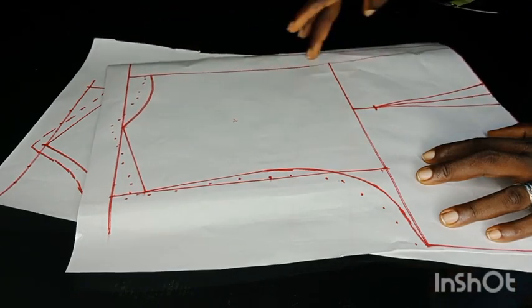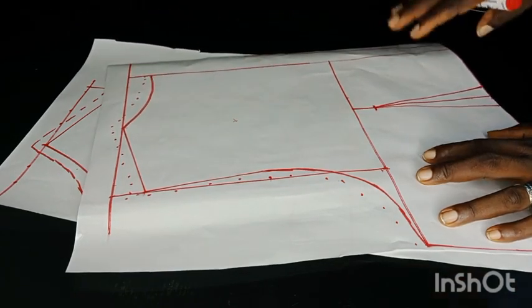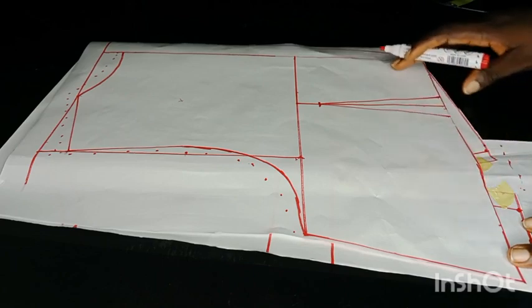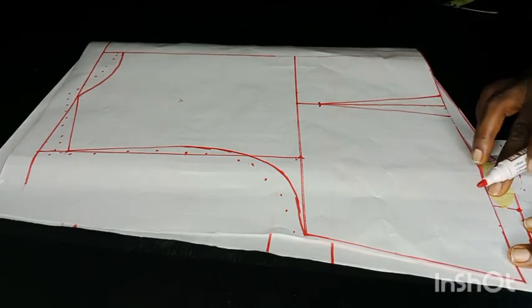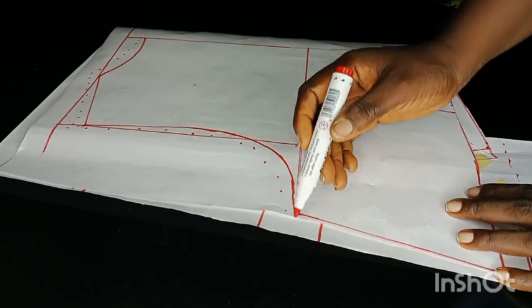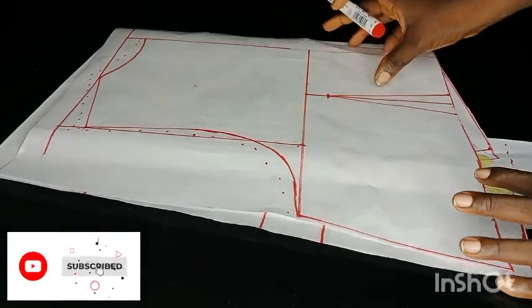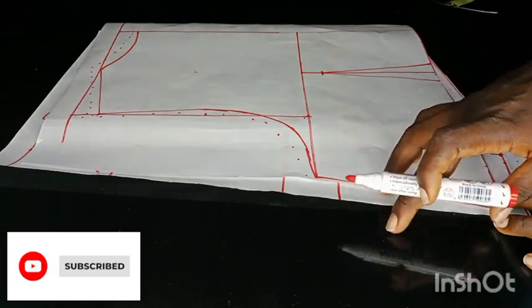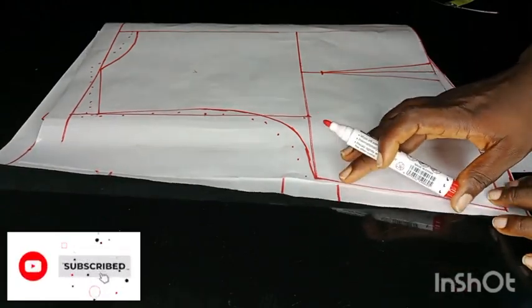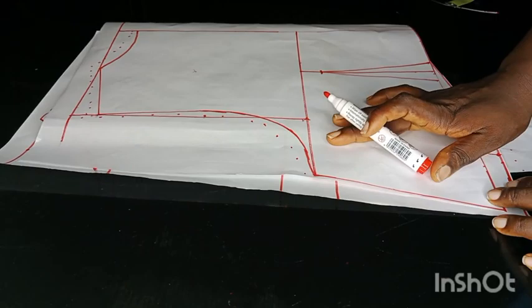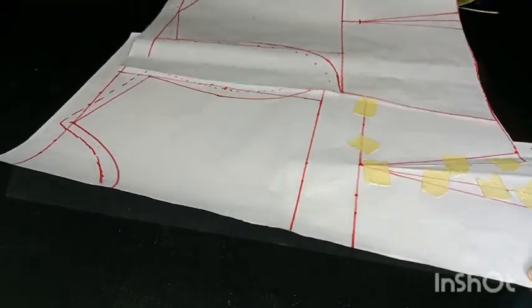But you will not be adding any half inch at your zipper side. At the down part of your back bodice, you will add half inch too. At the side, you will add 2 inches or 1.5 inches depending on the sewing allowance you want to add.